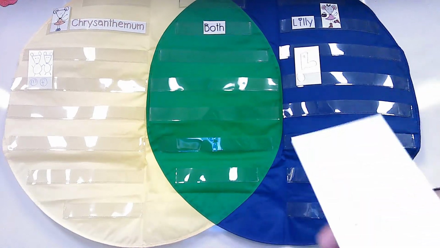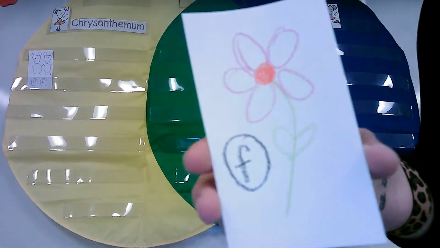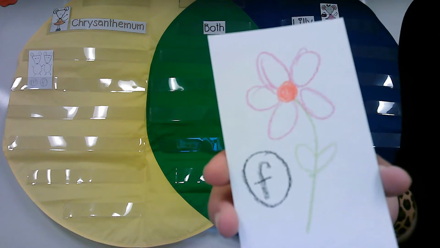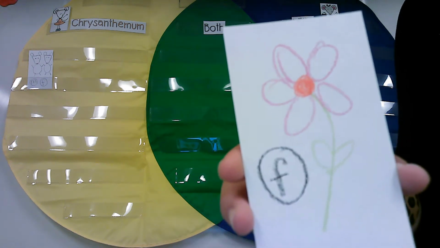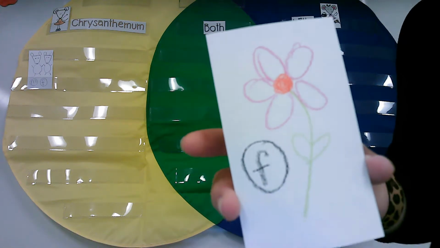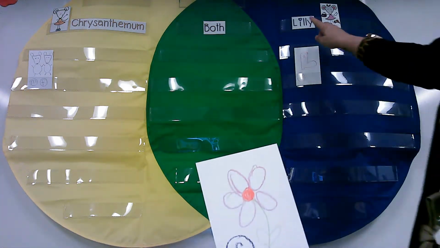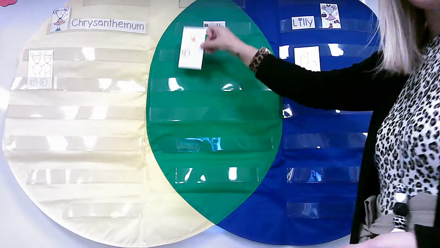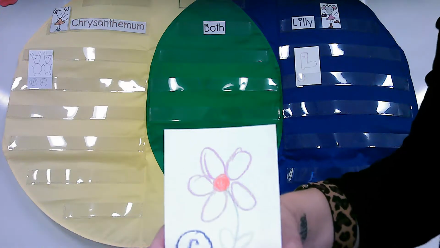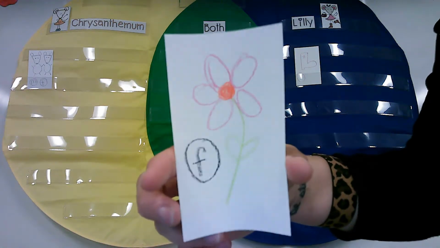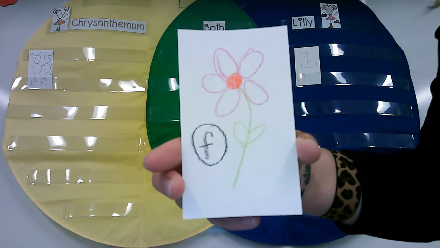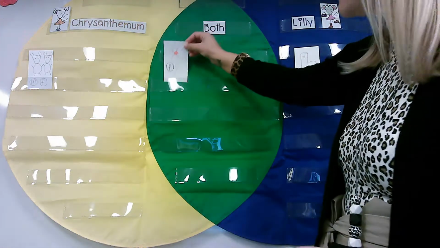Okay. Who do you think this belongs to? Who was named after a flower? They both are, aren't they? Yeah, a lily is a kind of flower, and chrysanthemum is a kind of flower. So we're going to put this on the both side. You're going to draw a flower on the both side, and listen to the word flower. Flower starts with F, so we're going to give it the label of F. Again, don't be afraid to pause the video if you need to do so.